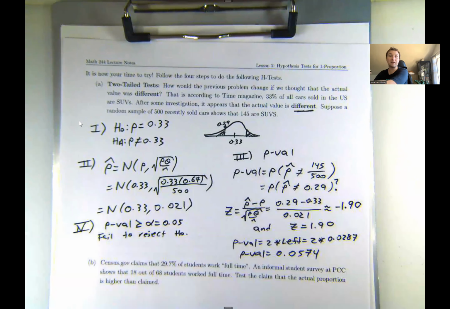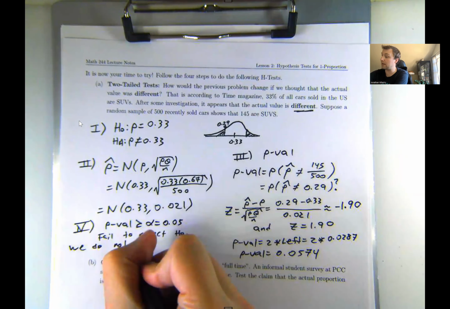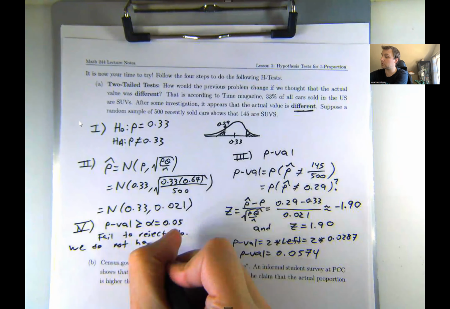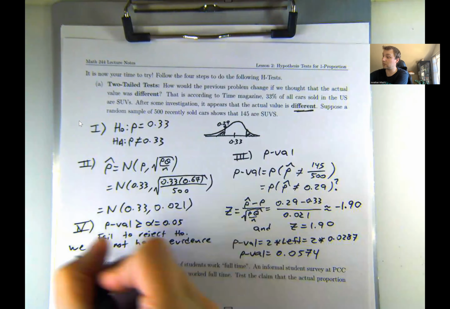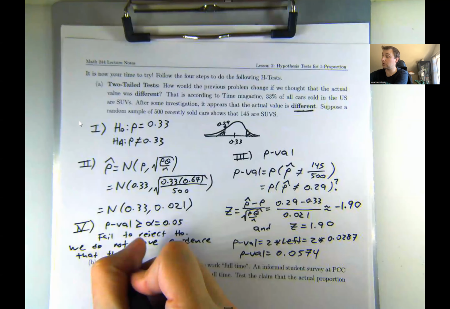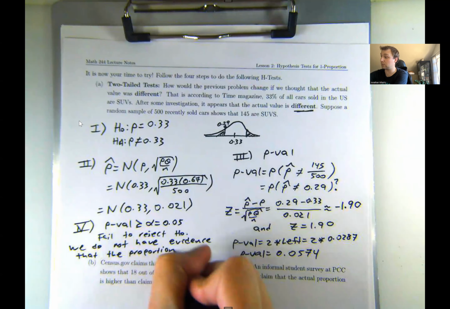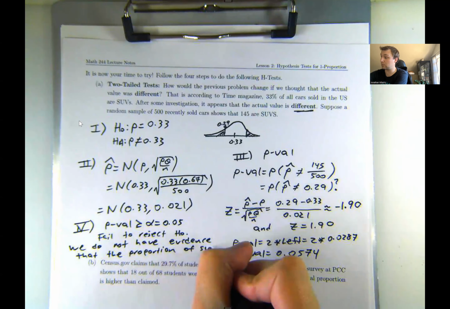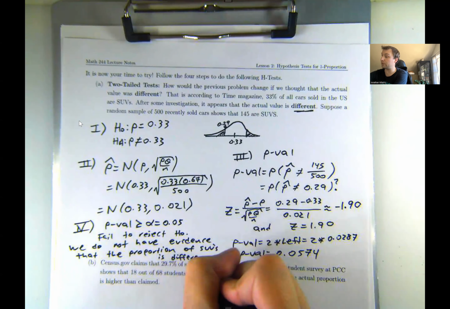And if you're failing to reject, that means you do not have evidence. So in this case, we do not have evidence that the proportion of SUVs is different than 33%.